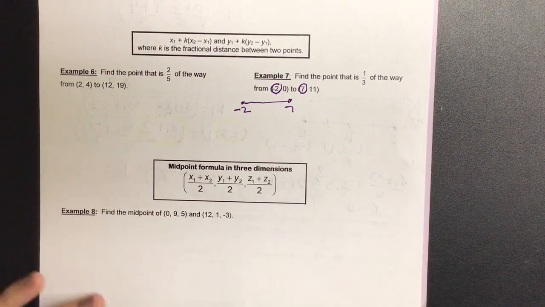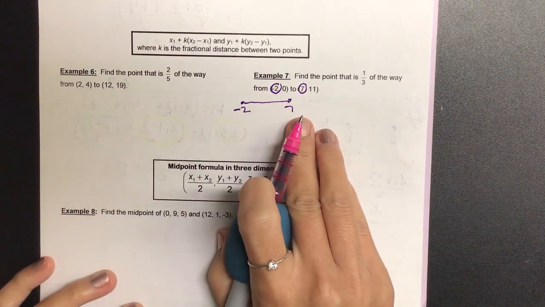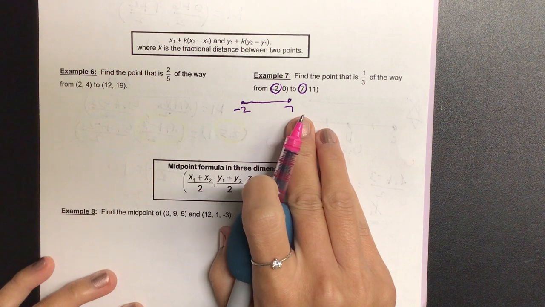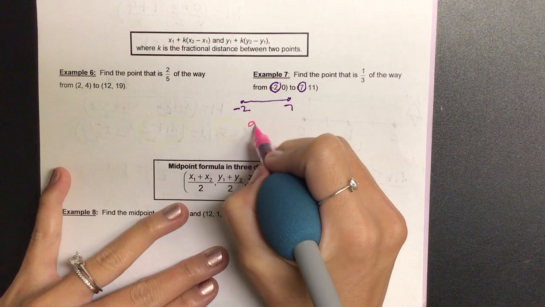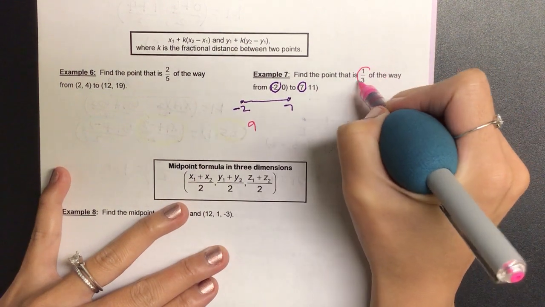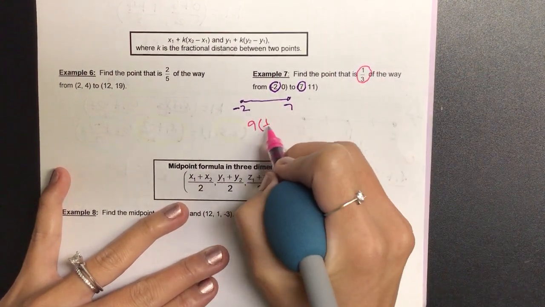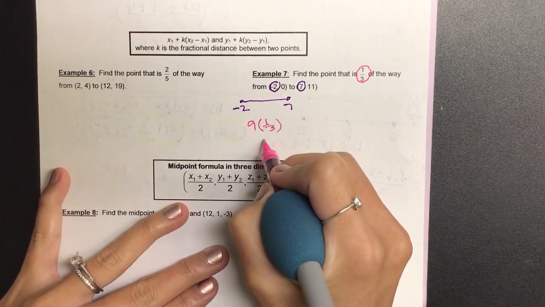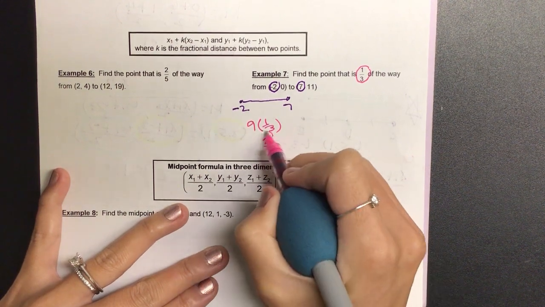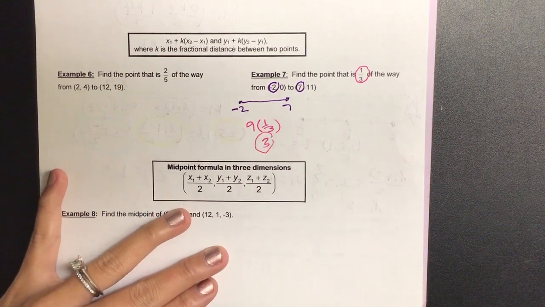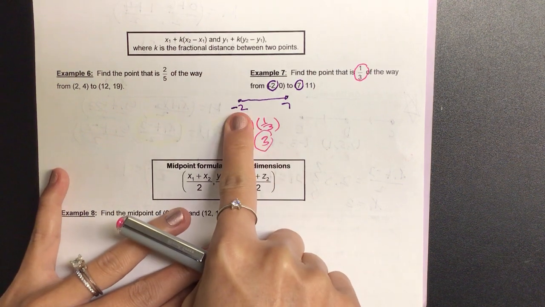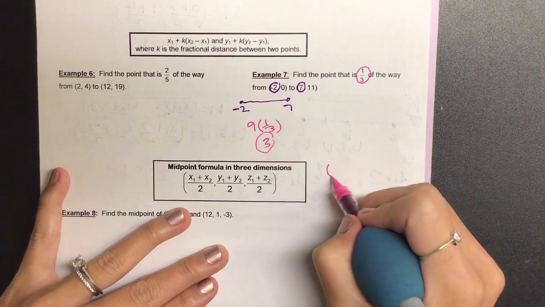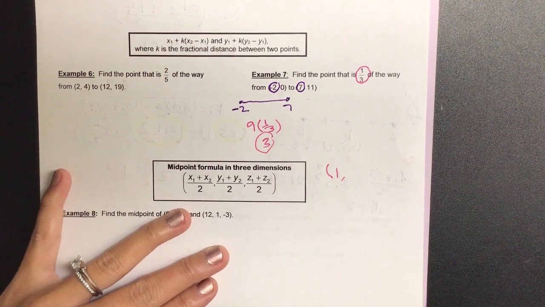Okay, so if I start at -2 and I end at 7, what is the actual distance of that? 9. Do we all see that? 9. So I'm going to write in here 9. And it says I want 1/3 of the way. What is 1/3 of 9? 3, okay. And then you go, yay, that's my final answer. And that's not. If I go 3 units from -2, where do I land? 1, very good. Boom. So we basically use a fractional distance without memorizing that formula.